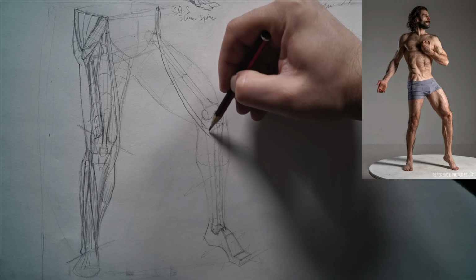Number 2, using the wrong references. And by reference here, I mean both photo references and anatomical tools that they use. Always pick the best ref packs you can find.